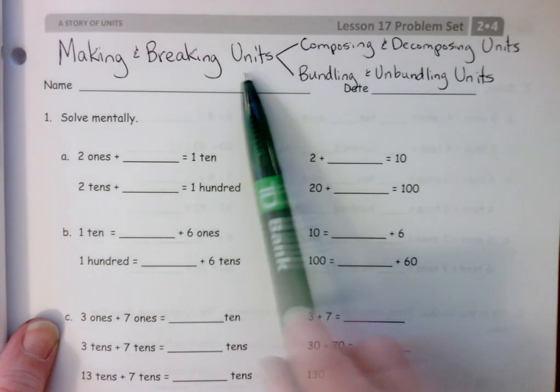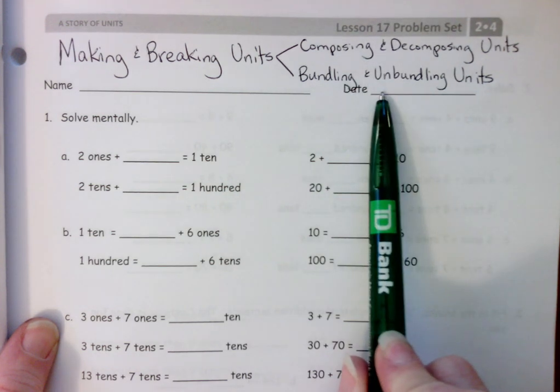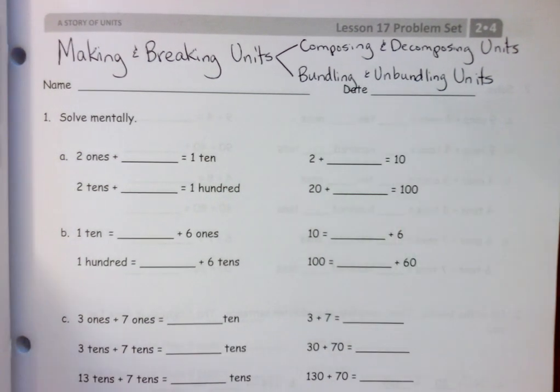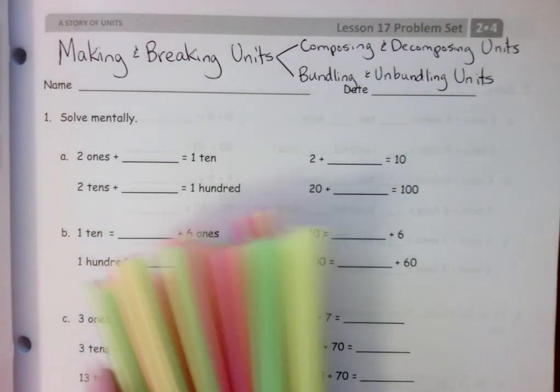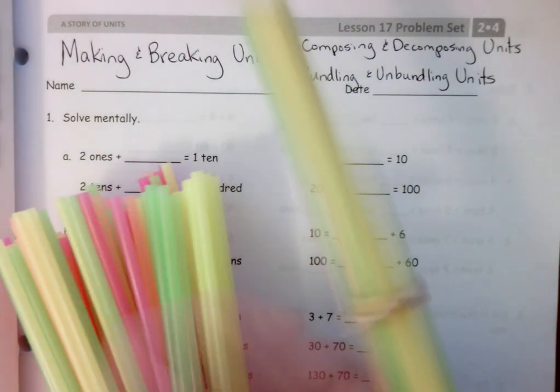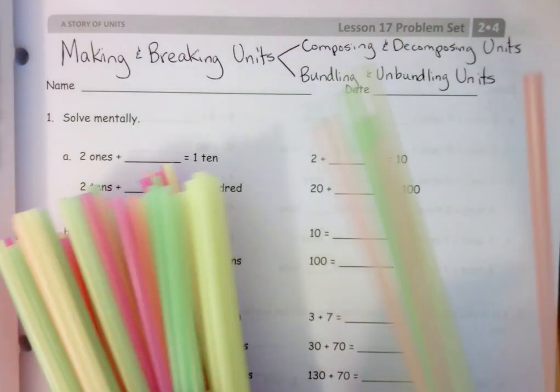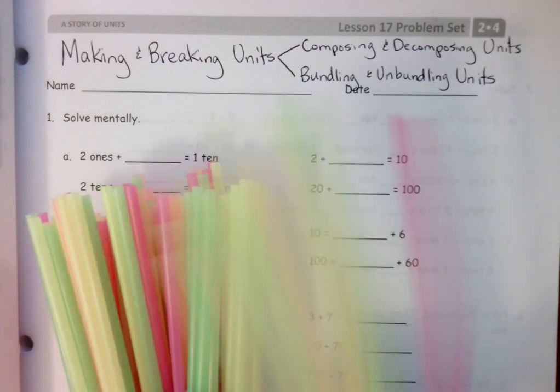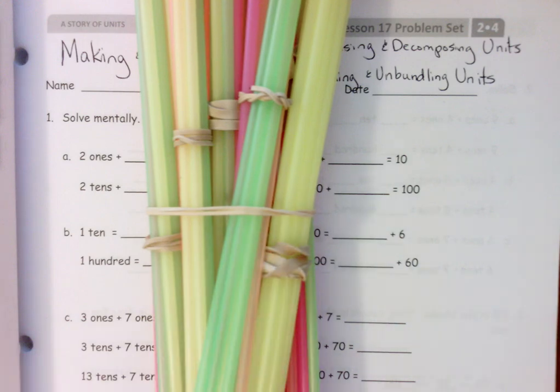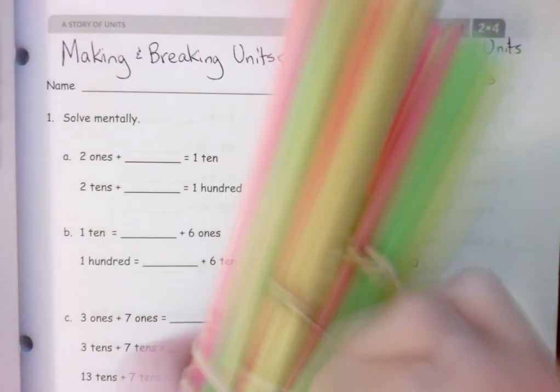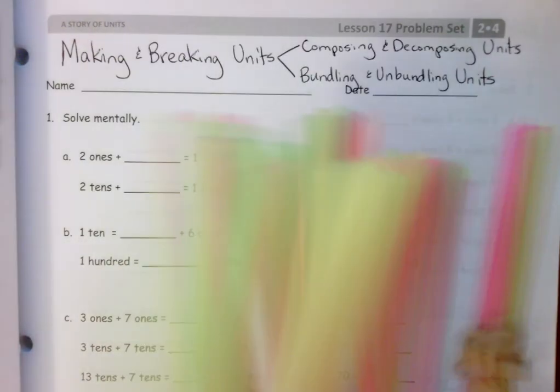Again, these are just different ways to say the same thing. We use the terms bundling and unbundling when we use straws, and you can physically see that you can bundle 10 straws, or you can unbundle 1 ten into 10 ones. The same is true for one bundle of 100. You can bundle it, creating 100 with 10 tens, or you can unbundle it so that 100 becomes 10 tens.